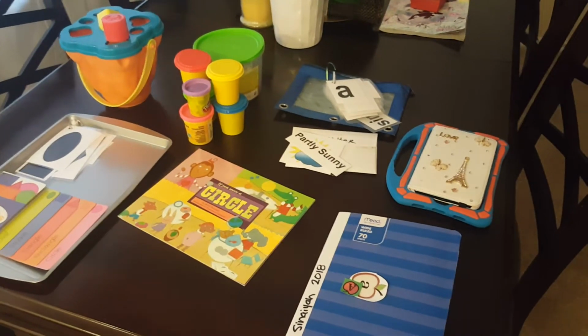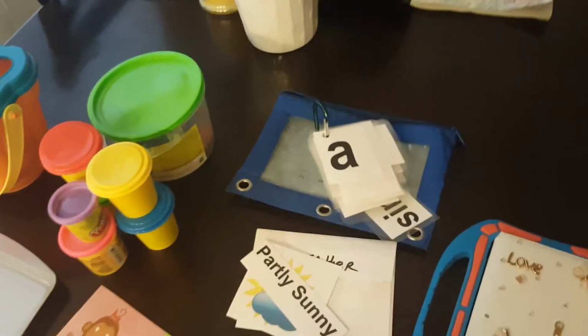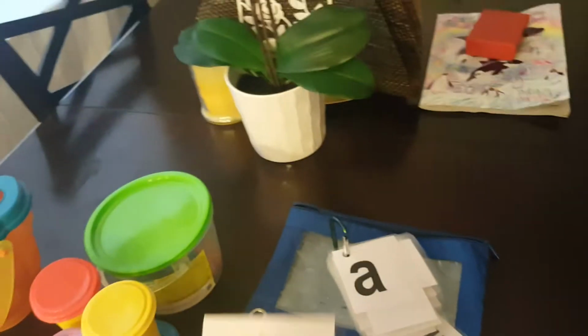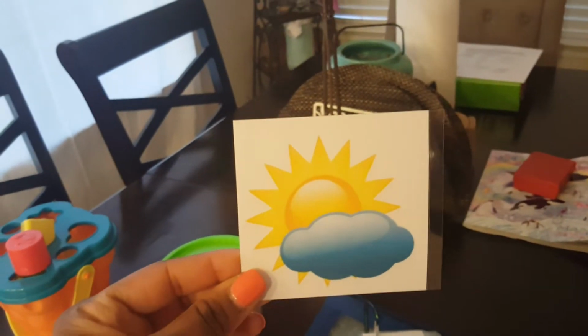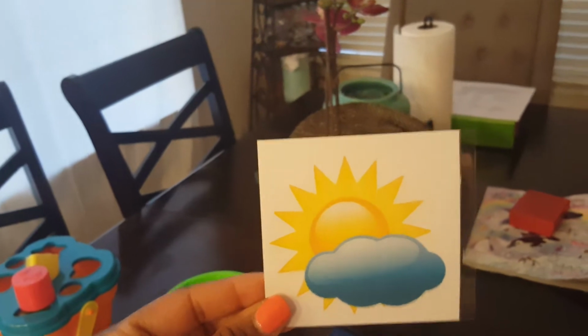On a daily basis, we start off the day with the weather. I will say the weather today is partly cloudy. Partly cloudy. I will show her the picture and then we'll say there are clouds in the sky, but you can still see the sun, partly cloudy, and I will give this to her to hold.